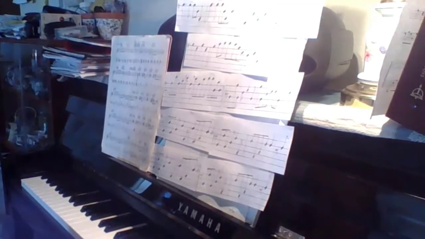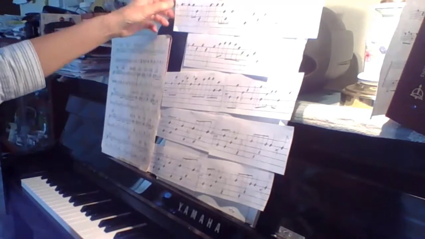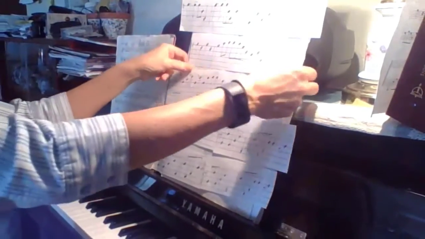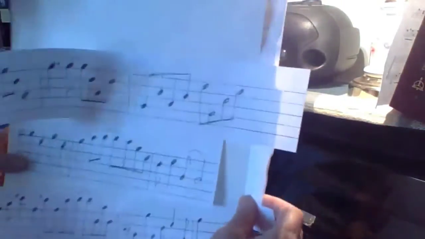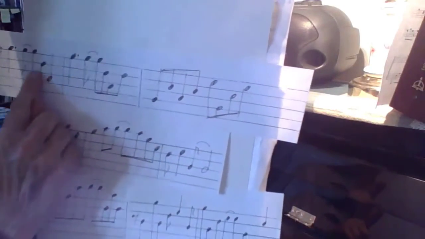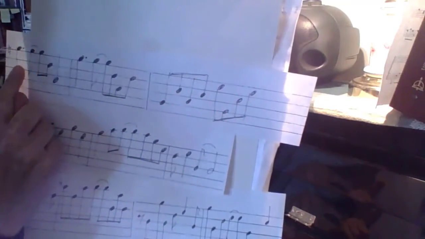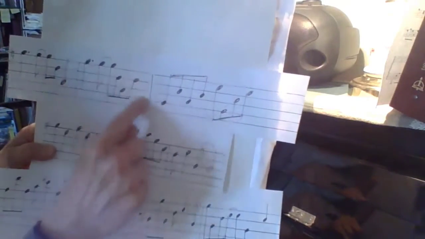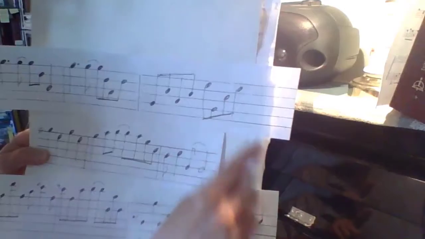So you hear how that one was really different. The interesting thing about this motif is it has the syncopation here with the dotted quarter and then the ties in the eighth notes, and then it repeats that, and then it has a straight time here, which gives it a really neat sound.